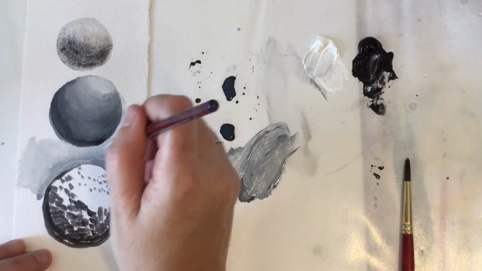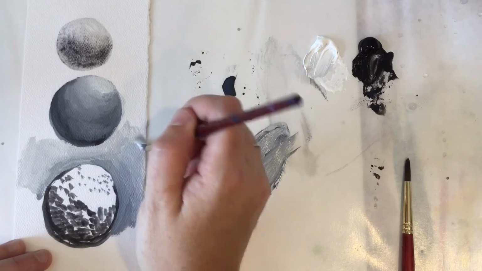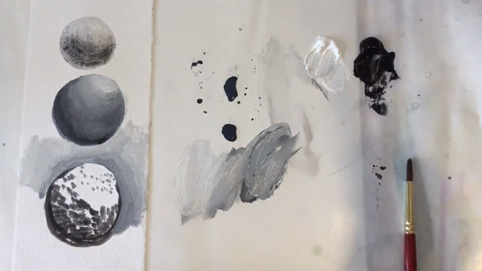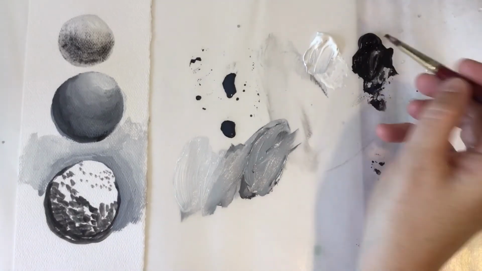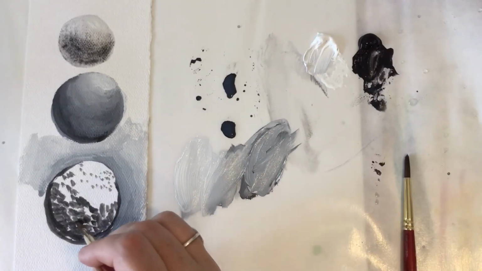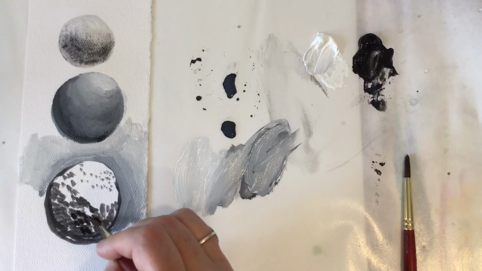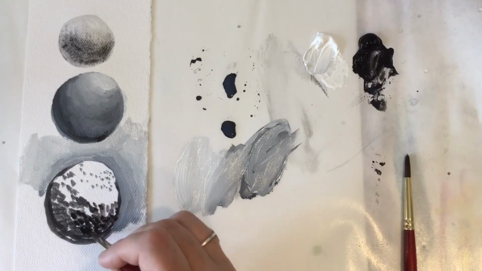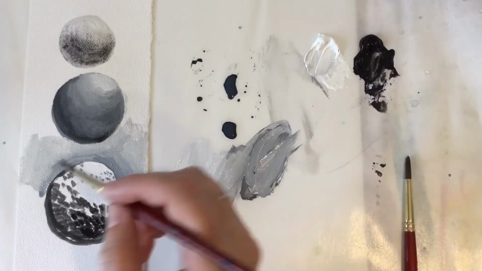Maybe I go around this sphere. Let's see, let's focus back in on this guy. So I'm going to go in with a little bit of black again, and I want to double up down here at the bottom. Make that darker.